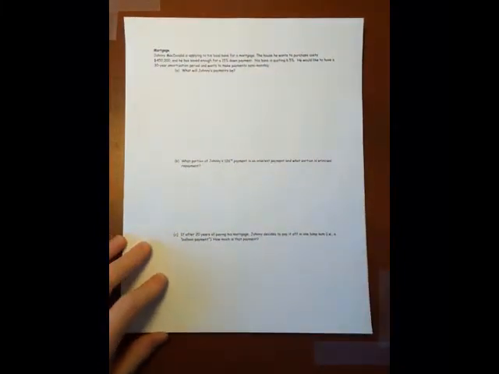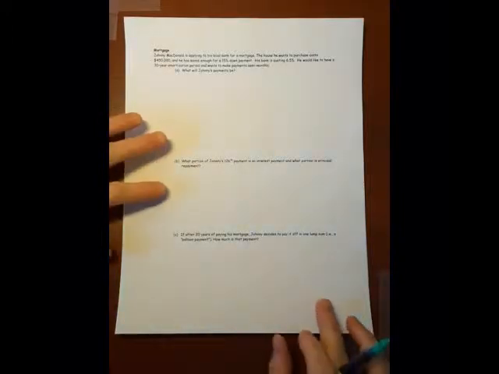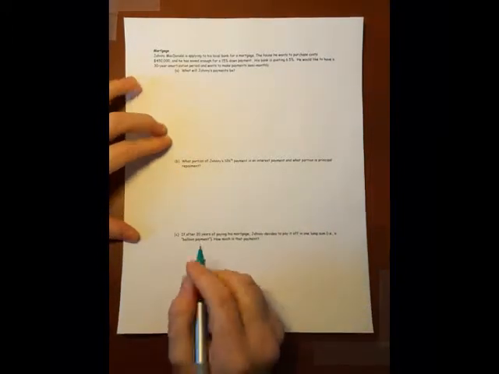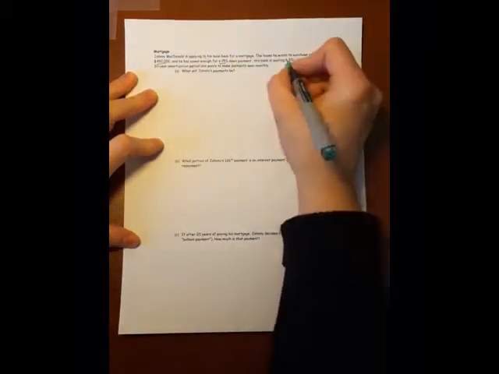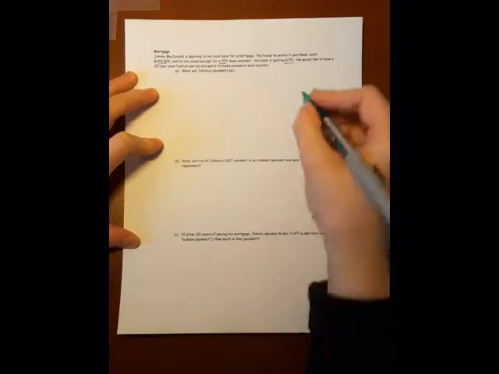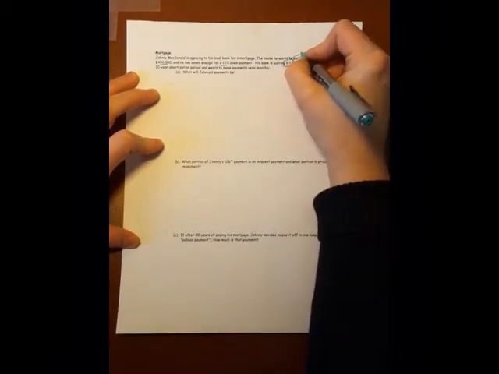Okay, so we're going to do a mortgage question here, which has us practice a couple different elements of a mortgage. So we have Johnny McDonald applying to his local bank for a mortgage. He wants to purchase a house that costs $450,000, and he has a 15% down payment. And the bank is quoting an APR of 6.5%.